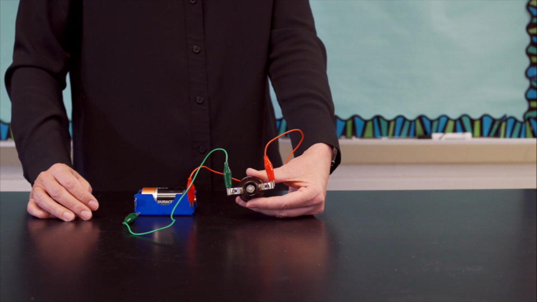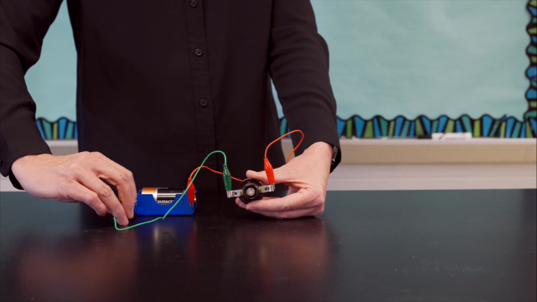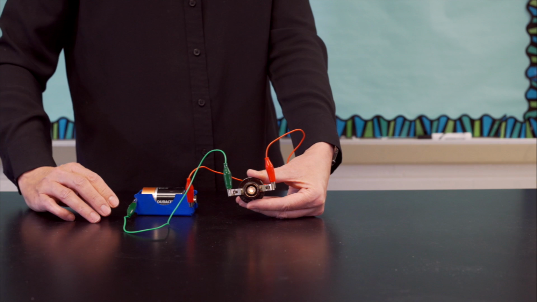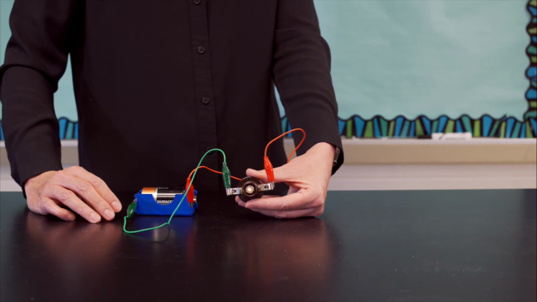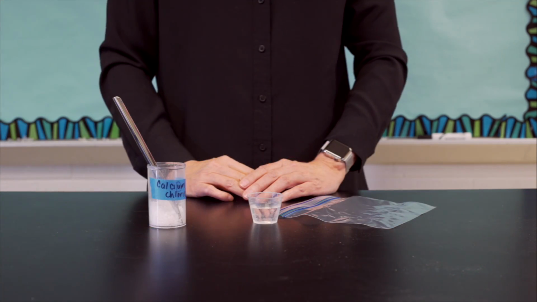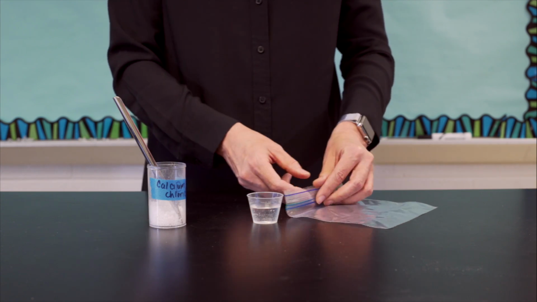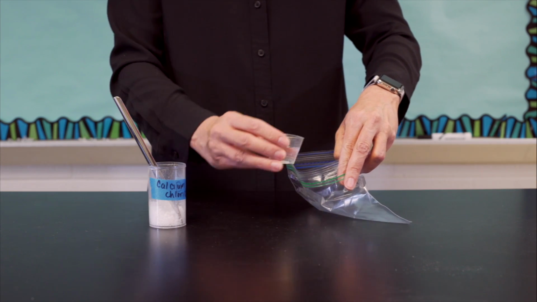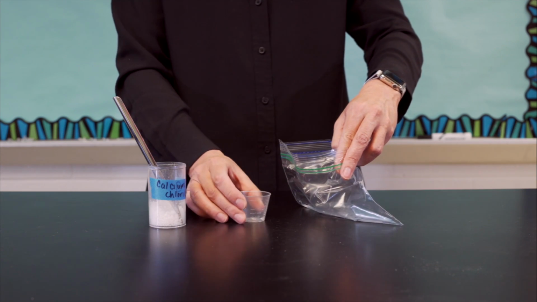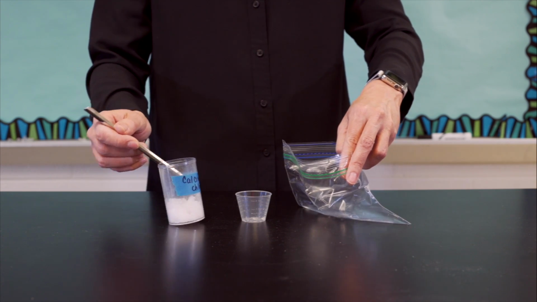Activity 3 is a simple circuit. Instructions are to complete the circuit and record what happens. Activity 4 is water plus chemical. First, place 15 milliliters of water into a baggie. Second, place 1 scoop of chemical into the baggie.